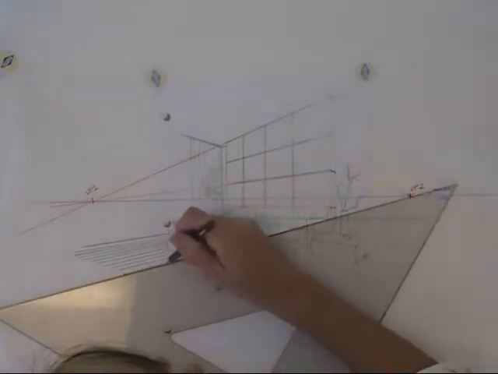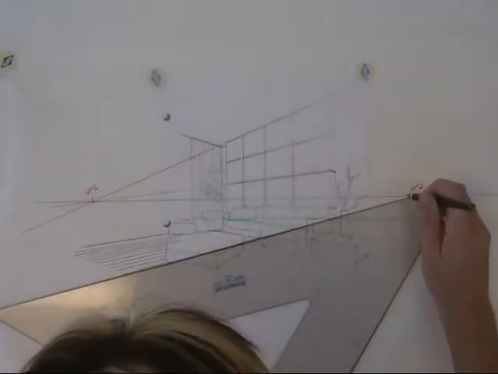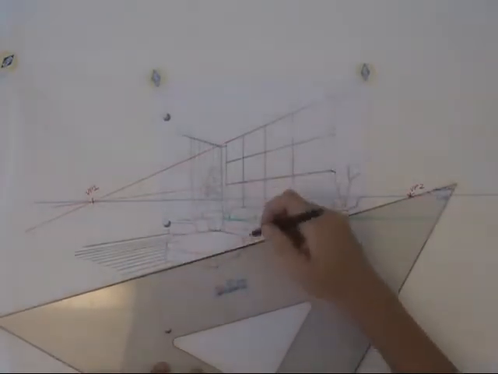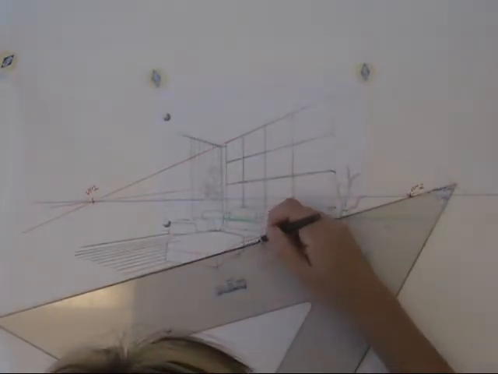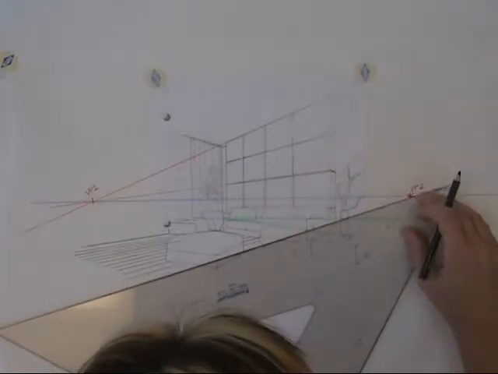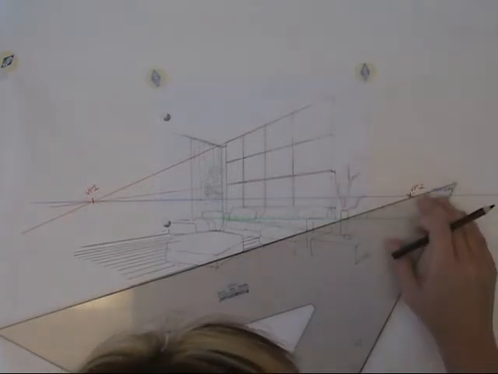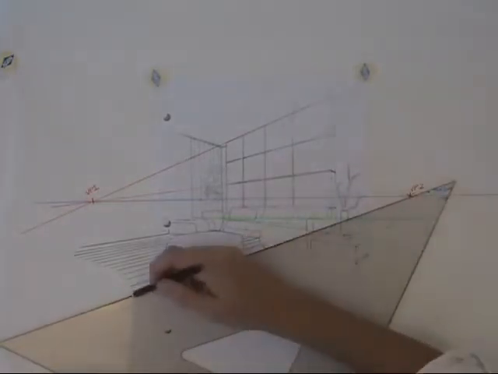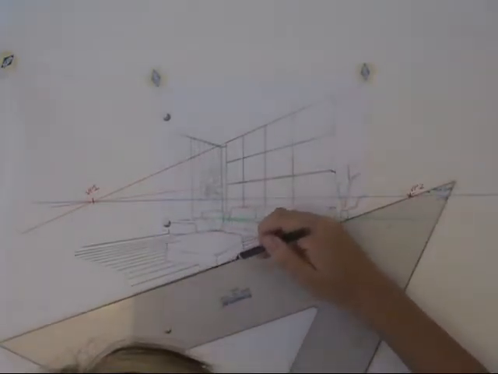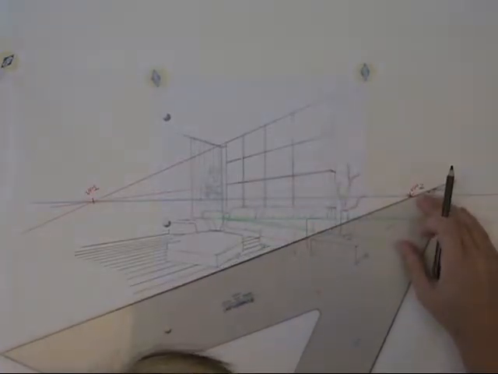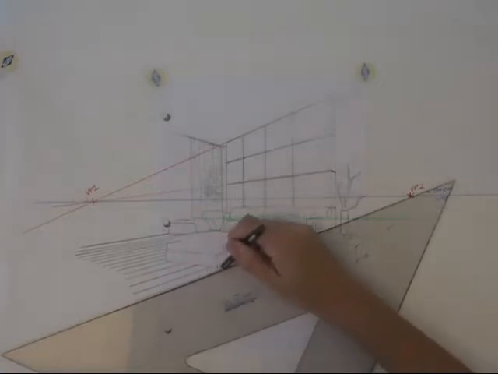I think at this point you probably can see they're starting to get further apart. Hopefully starting to look realistic. And this is something that in the future, the more you do this, the easier it'll be for you to just eyeball something like this. But it's good to know how to figure it out technically if you need to.